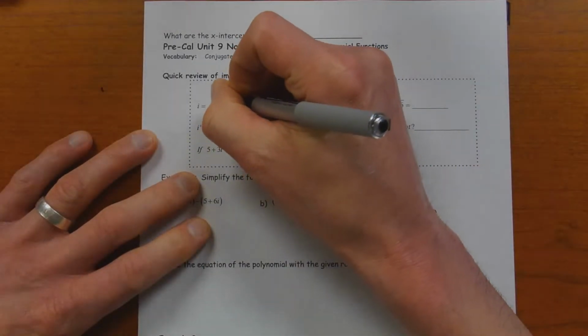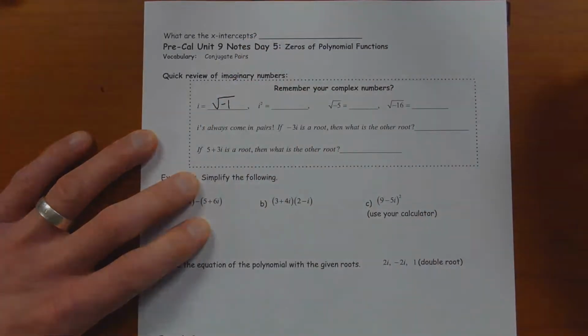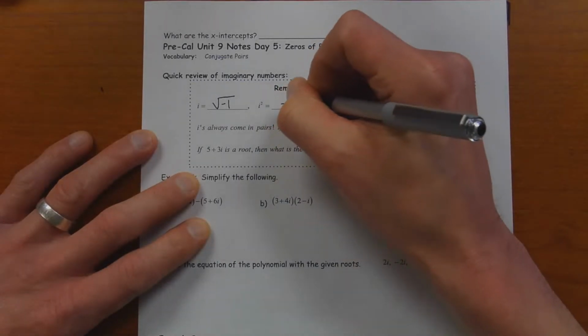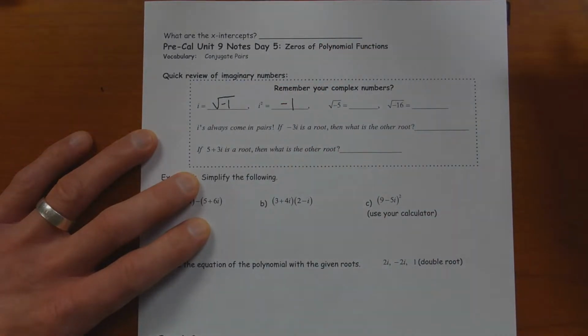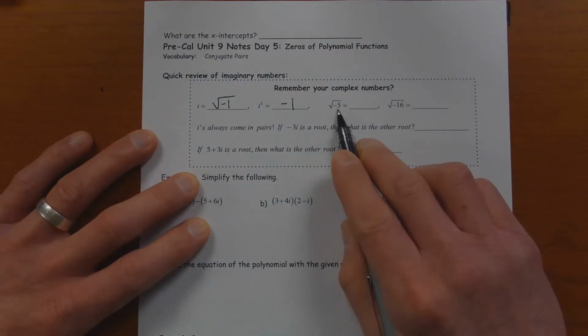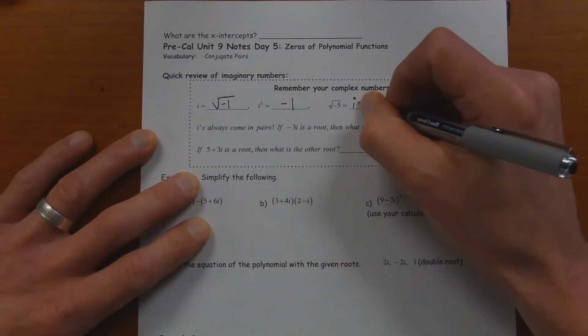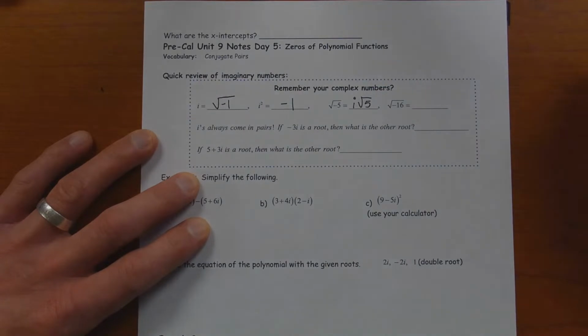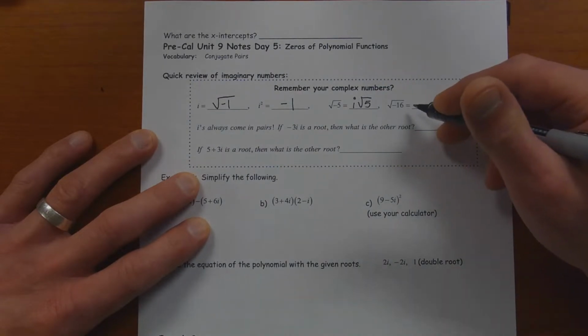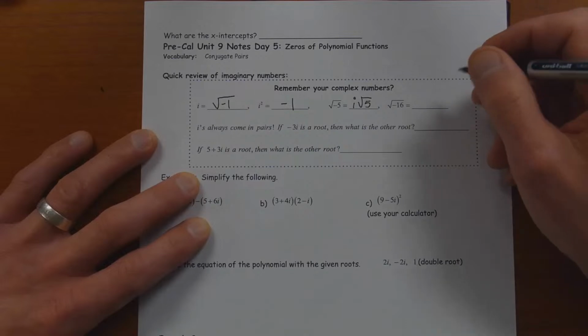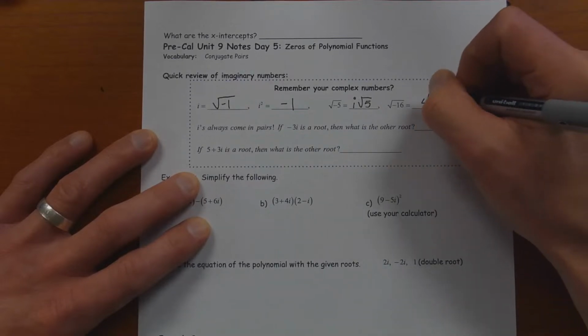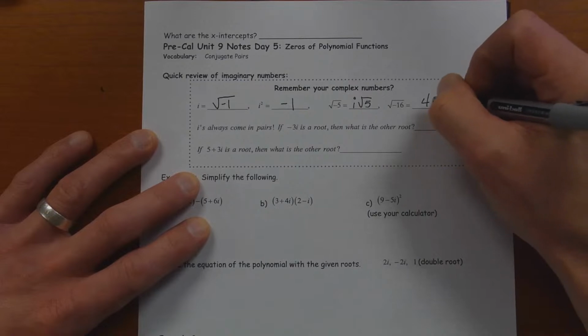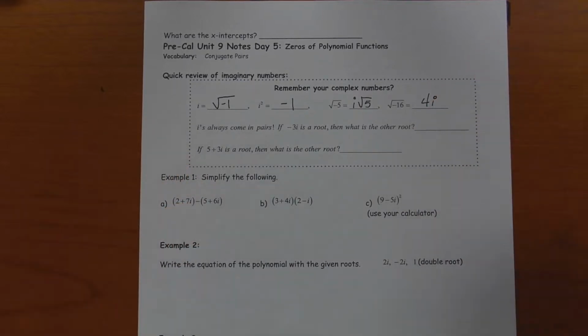What i really represents is the square root of -1. You can't take the square root of a negative number, so i represents the square root of -1. i squared is really -1. If we needed to simplify the square root of -5, that would be i root 5. And if we were to take the square root of -16, now the square root of +16 is 4, but the square root of -16 is 4i. i just serves as an indicator that we're taking the square root of a negative number.